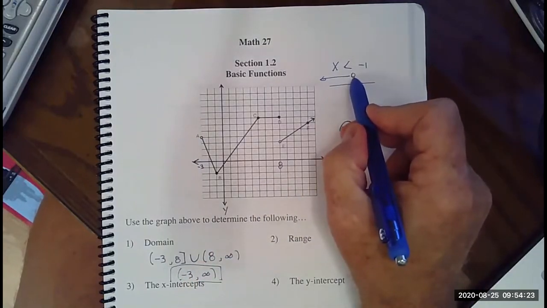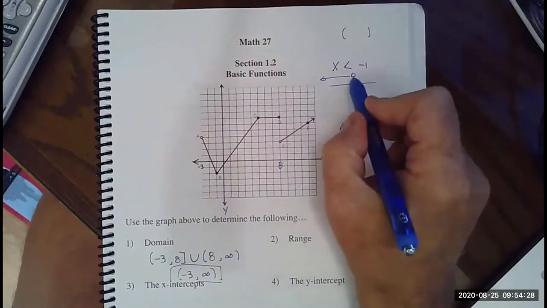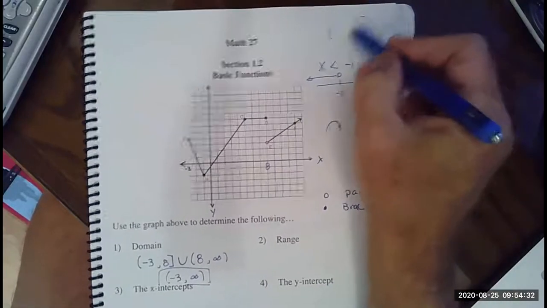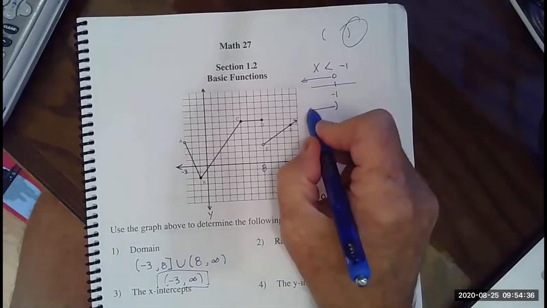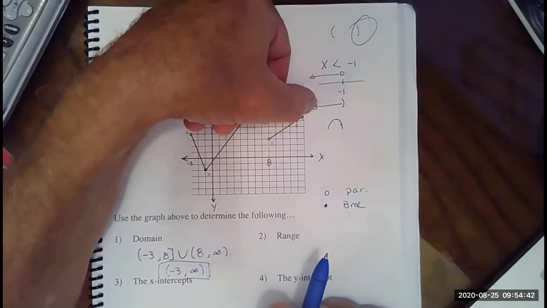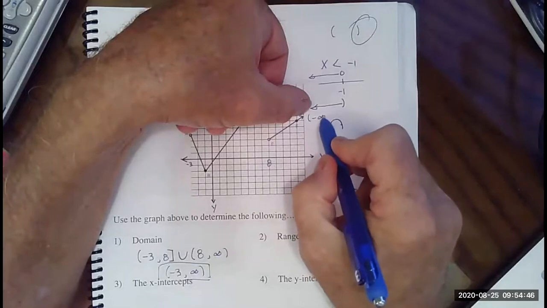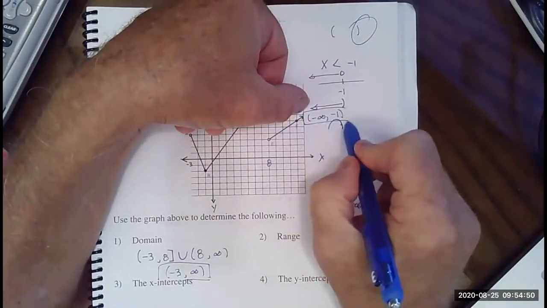And there are 2 different parentheses, and the one you'll use is the one that opens up to the left in this case. So the best looking picture would have been like that instead of the open circle. And if you were going to give interval notation for this, you'd have negative infinity from the left all the way up to -1 from the right. That would be interval notation.